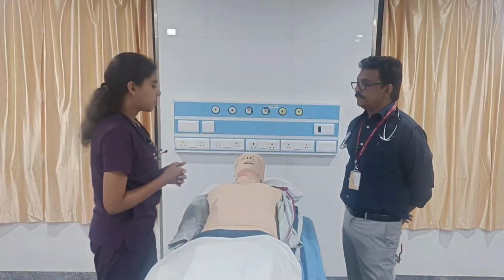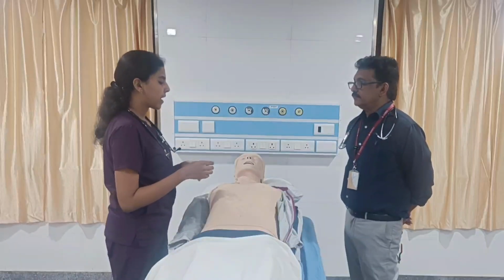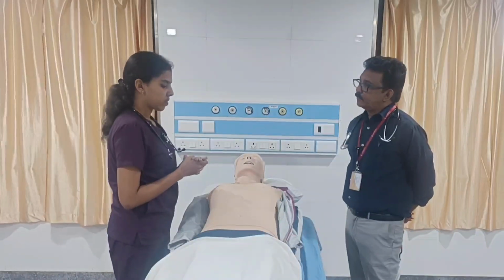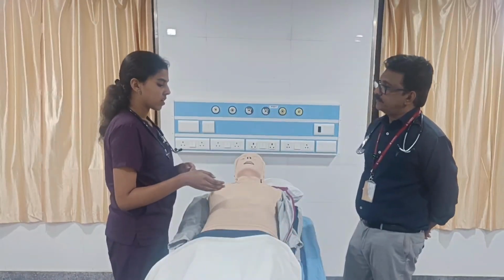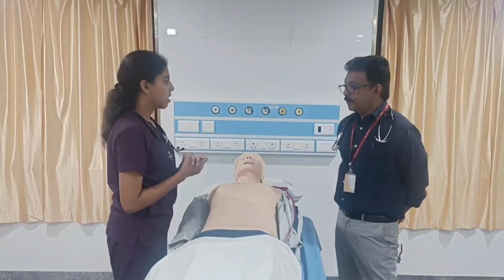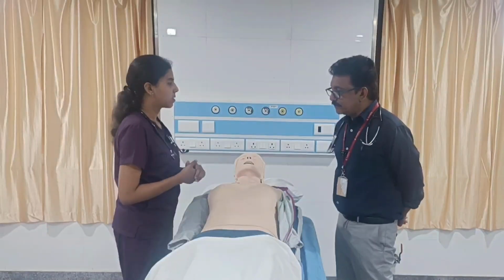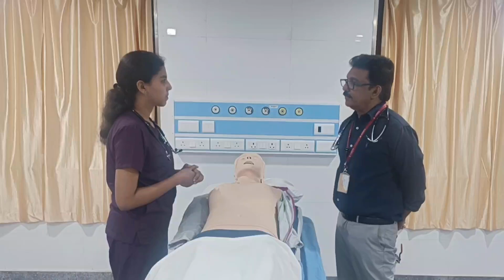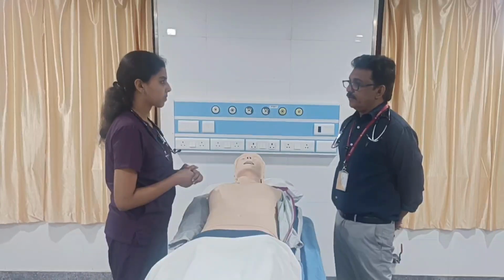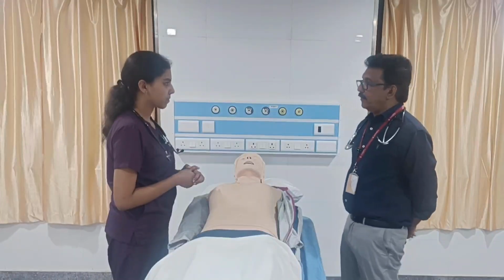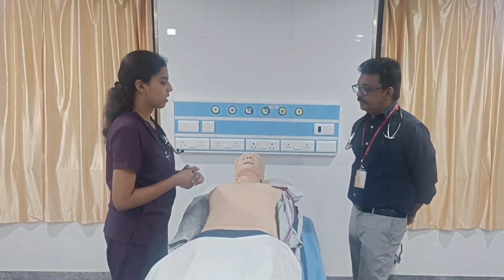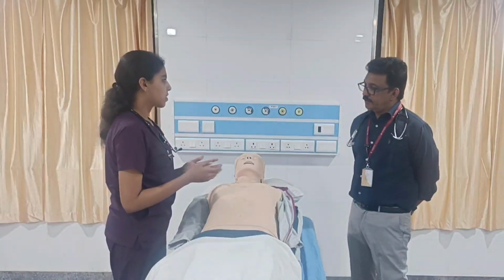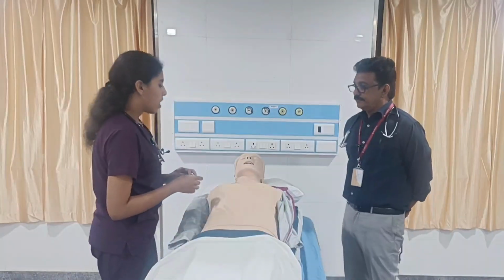Then we'll also look for any dilated veins, for example caput medusae, because almost all the patients who have cardiac failure may have some liver enlargement, liver failure, all these things. So you have to look for abdominal veins also. Then any scars, previous surgical scars.